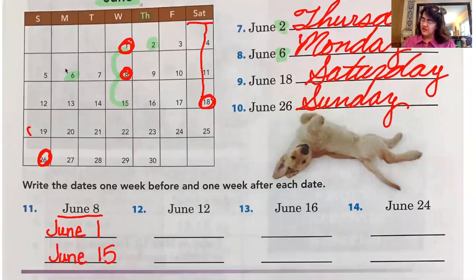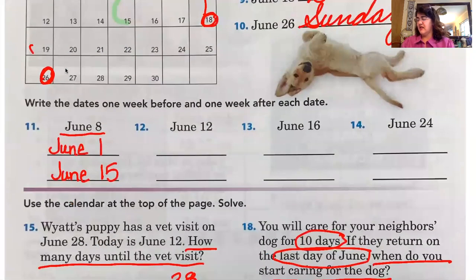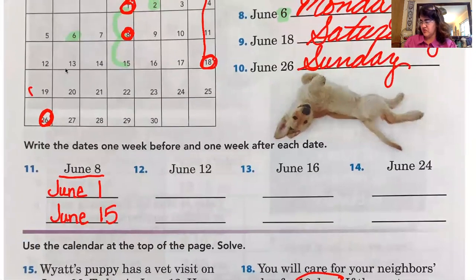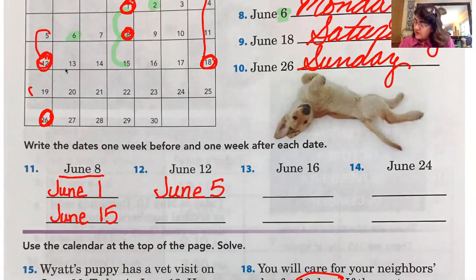All right, moving on. We have to write the dates 1 week before and 1 week after each date. So starting here, number 12, June 12th. Let's go a week before. We should have June 5th. Remember, they're ordinal numbers, so we need to make sure that we have the different sounds at the end. Then we have 1 week after is June 19th.